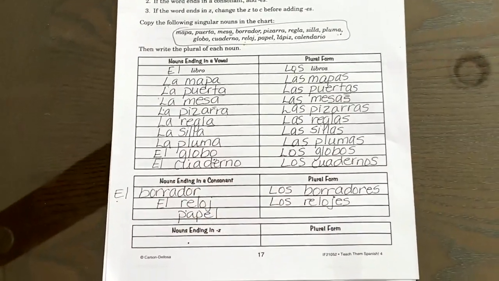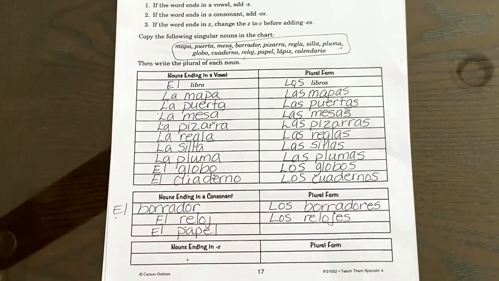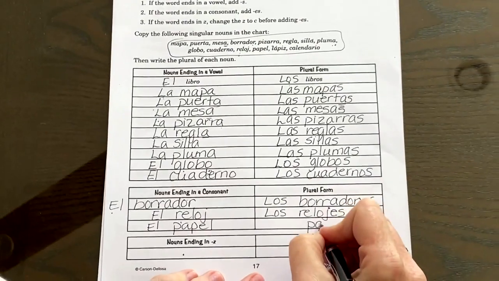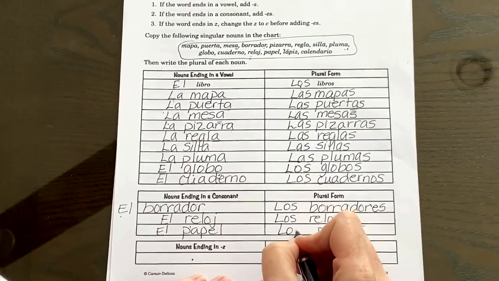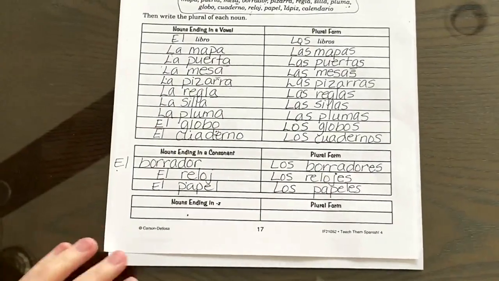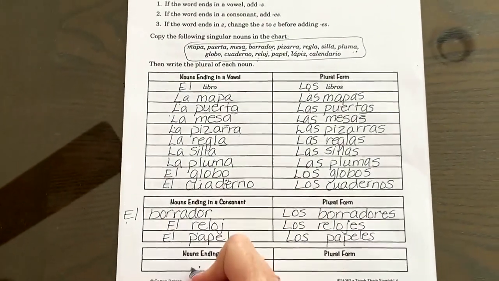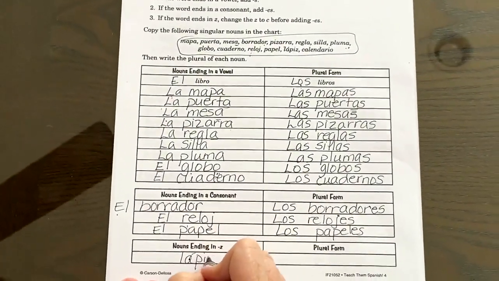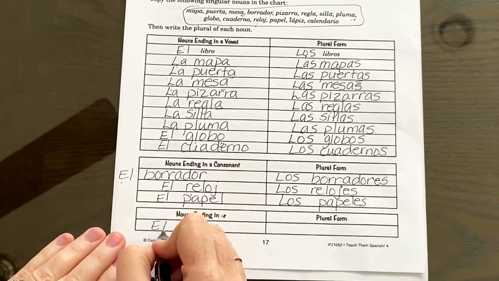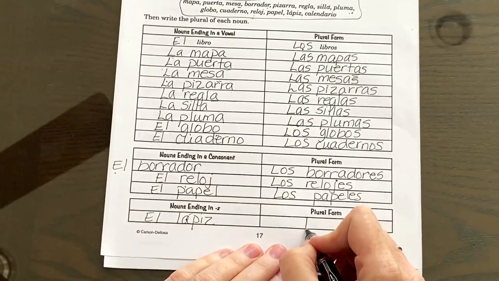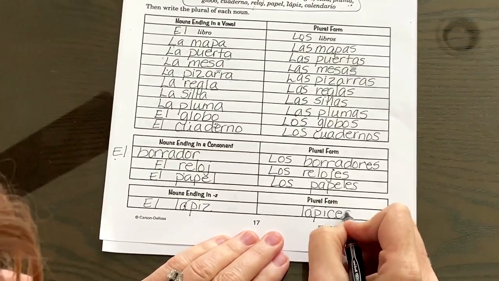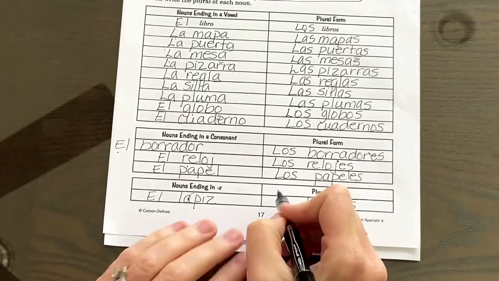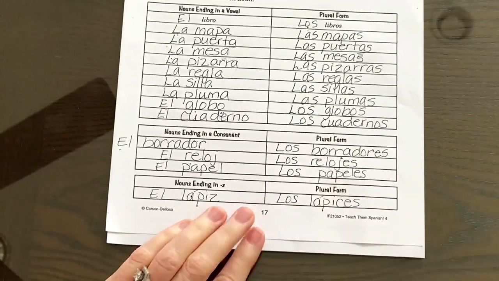Ends in a consonant, so we're going to make it el. And then we have to add an ES to make it plural, papeles. And el becomes los. Finally, the last one ending in Z we know is lápiz. And it's el lápiz. So we have to change the Z to a C and add an ES. That's the rule. And then el would still become los lápices.